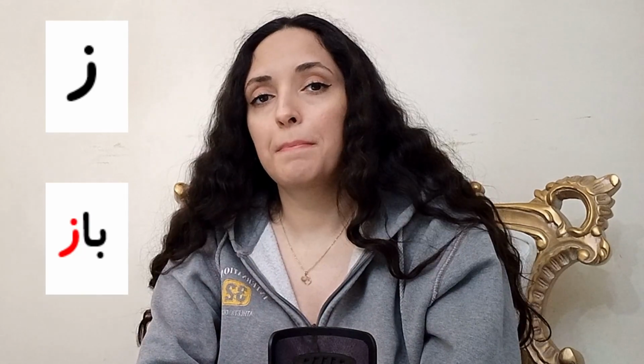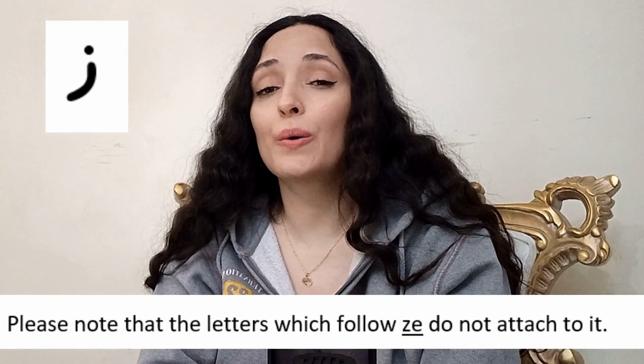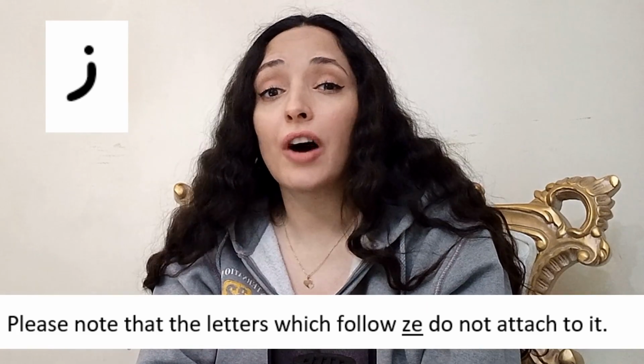The form of this letter in all positions, initial, medial, and final, are the same. And it is like this. For example, baz, dozd, zard, zesht. Please note that it is one of those 7 letters that do not attach to the following letter.